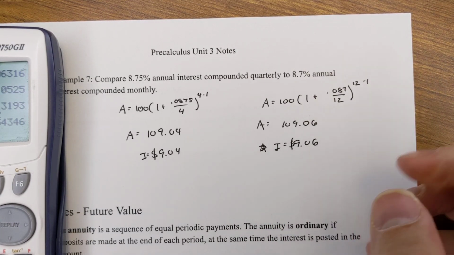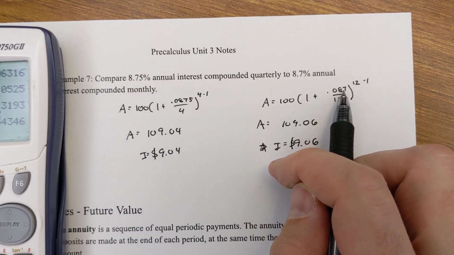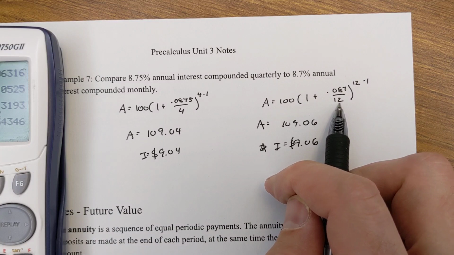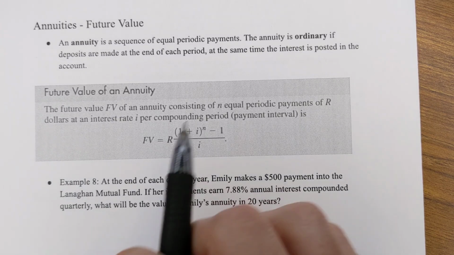But if you went up to 10 years or 100 years or 1,000 years, the numbers would get very, very different. So even though this is a lower interest rate, the compounding more than makes up for it. Okay, so we've got annuities, which deals with future value.